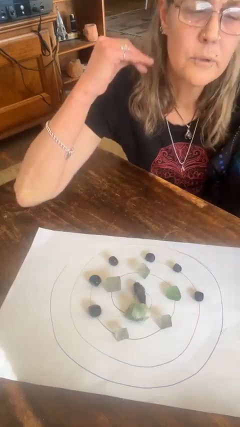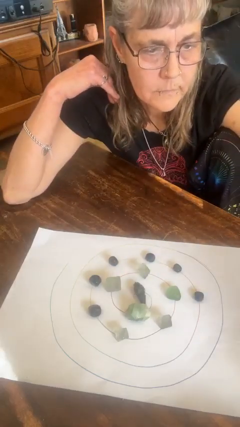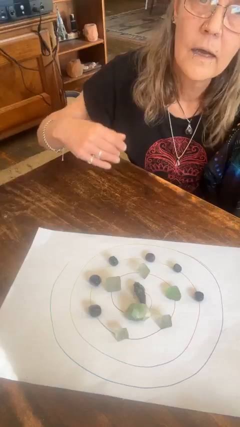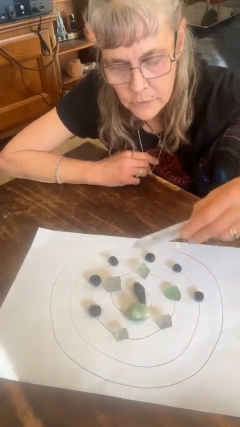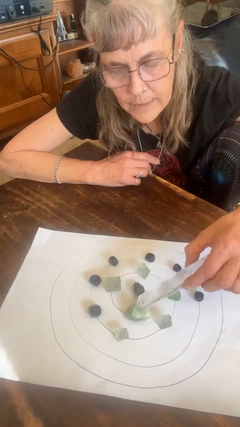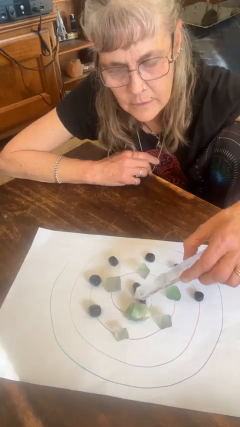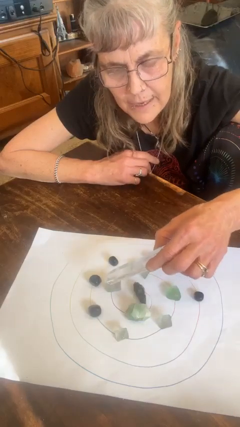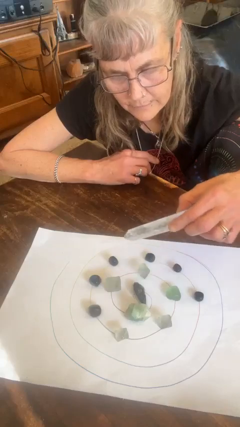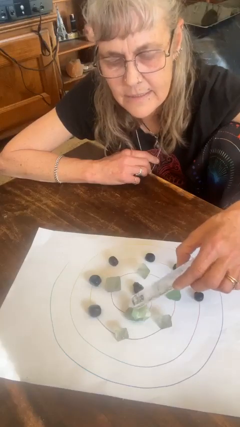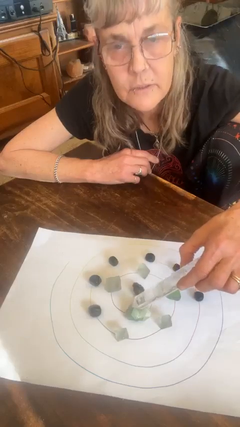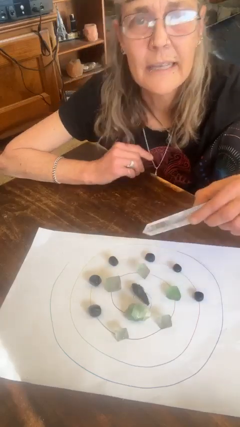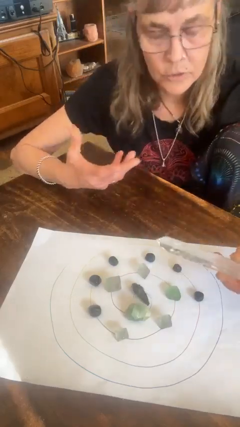How you activate your grid is purely up to you. Use your intuition as you go through. You could, as you're connecting each one, go back through like that. I mean, it's up to you. It's your choice how you want to activate each crystal. Remember, while you're activating them, you're putting that intention that you want into them.